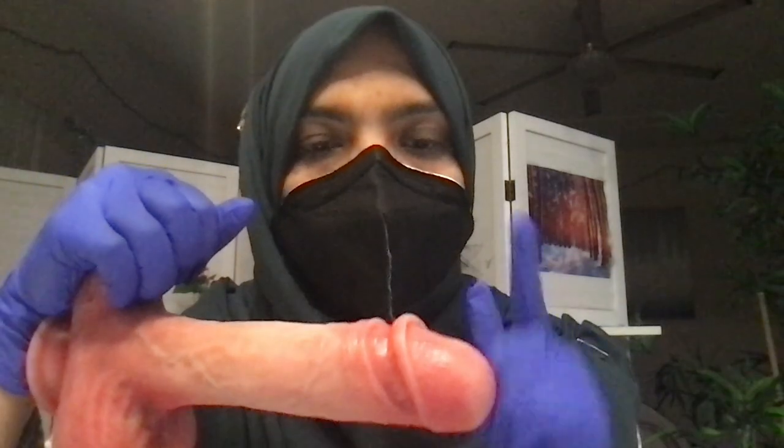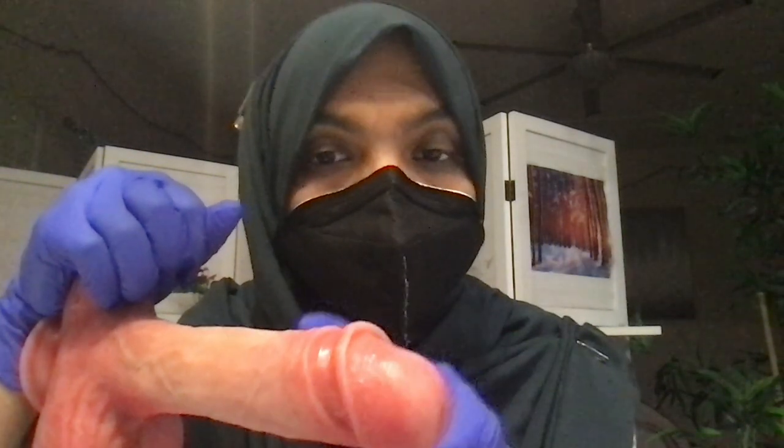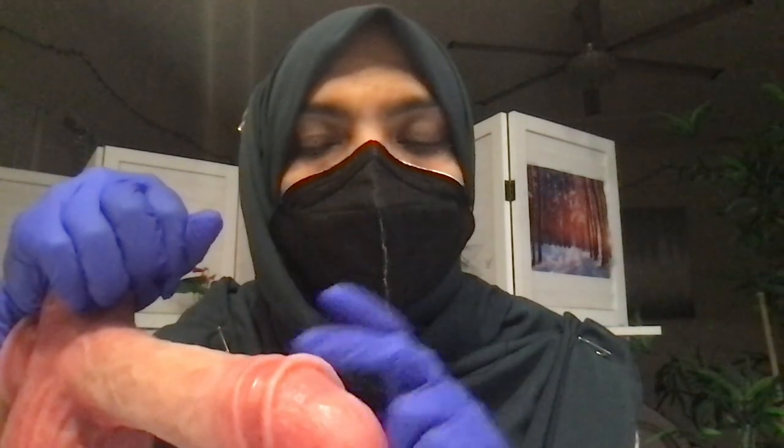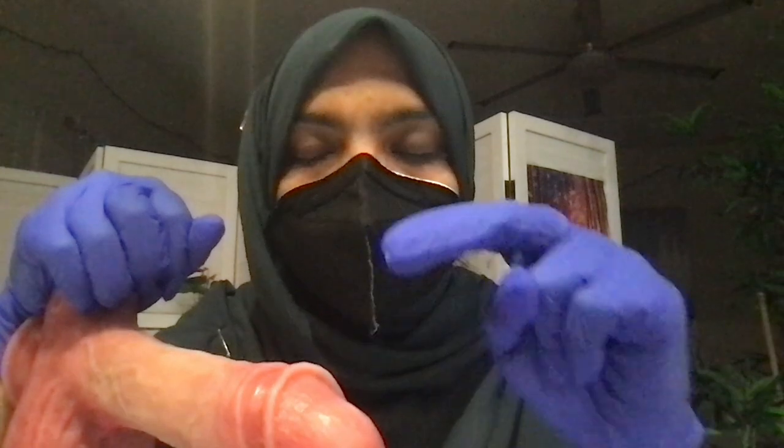Let's discuss the internal structures of the penis. I said before that there are three columns of tissue inside the penis. The two columns on the upper side are called the corpora cavernosa. They are two sponge-like cylinders filled with blood during sexual arousal, and they are responsible for most of the rigidity during erection.